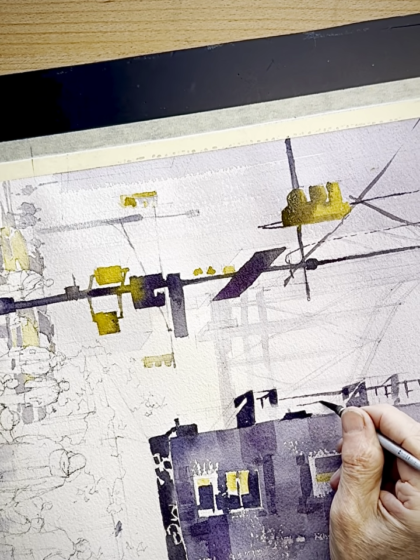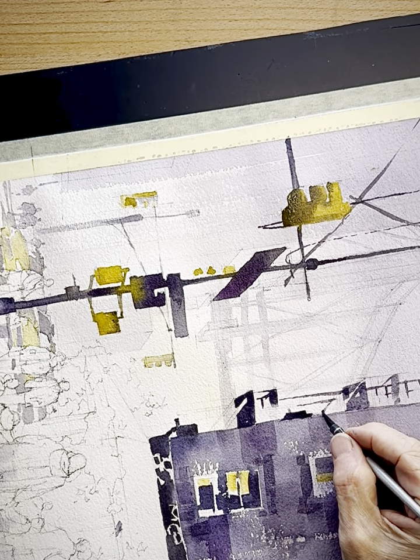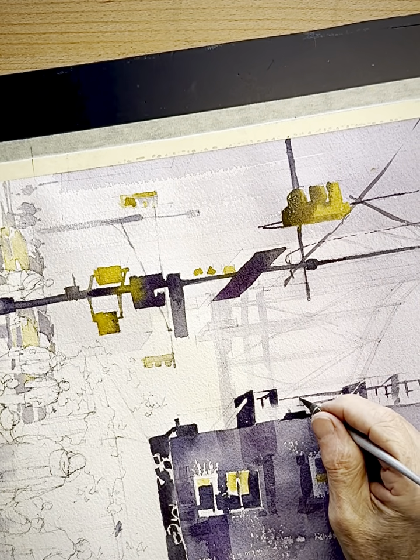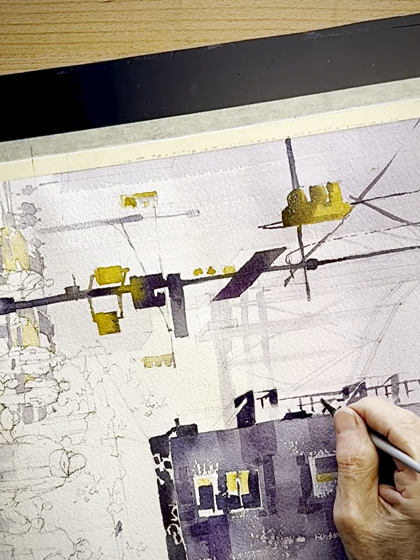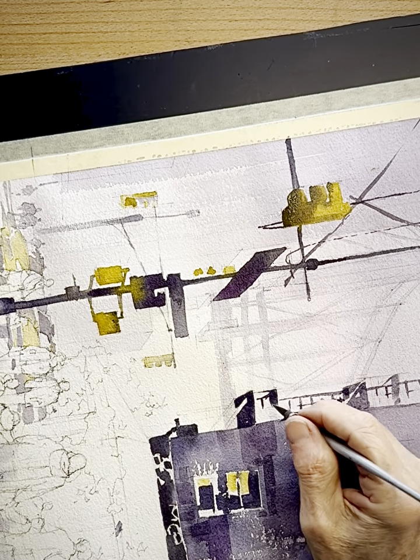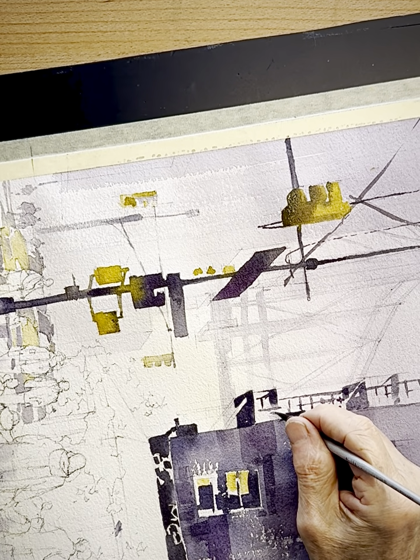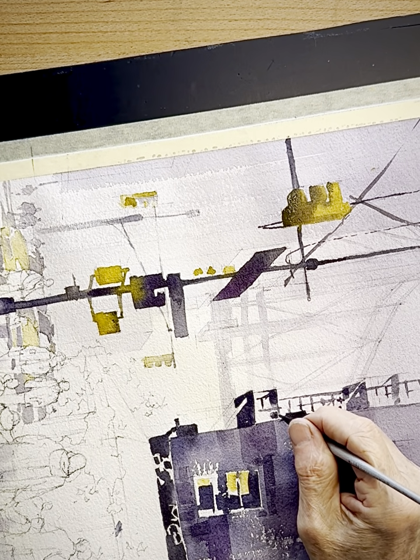Trying very hard to fade the information out as it crawls up to the top of the painting to keep the dominant interest down here lower. So far, I don't know, so far so good, I guess.